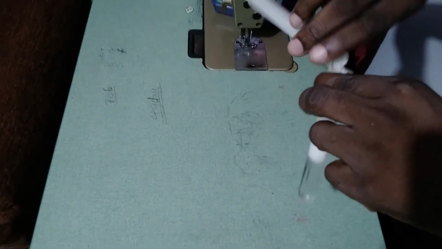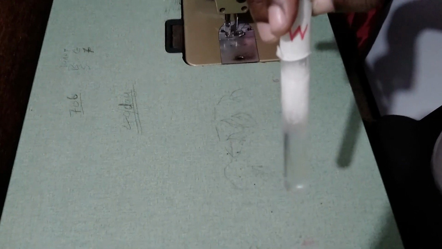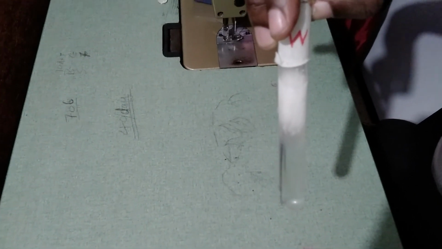Alright, so at the bottom there it's the water, and at the top we have the mixture of ethanol or alcohol and oil. You probably want to say why it's seated at the top and why the water is at the bottom.